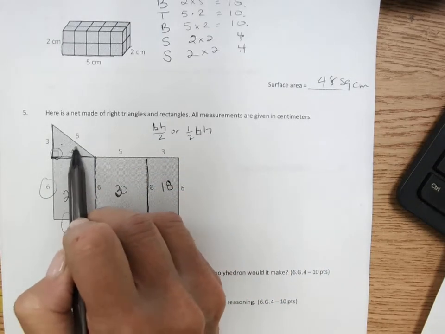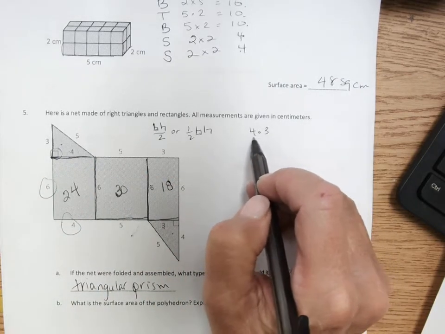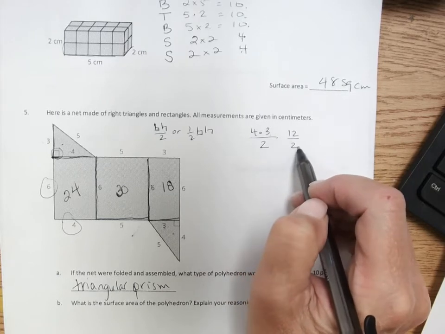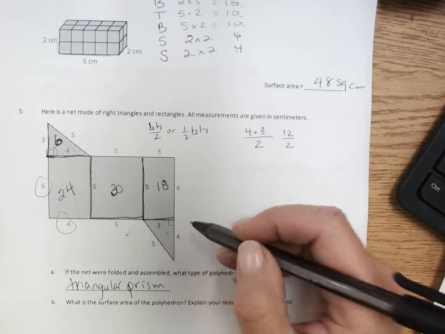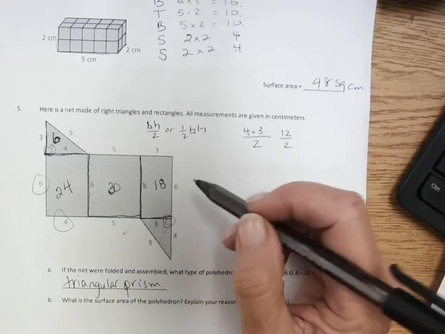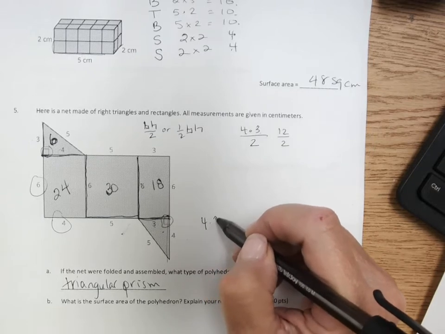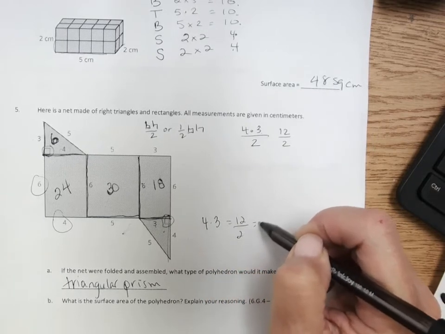So the base is 4, the height is 3, divided by 2. 4 times 3 is 12, divided by 2, that's 6. So the area of this is 6. Then I come over here, find my right angle. 4 and 3. So 4 times 3 is 12. Divided by 2 is 6.